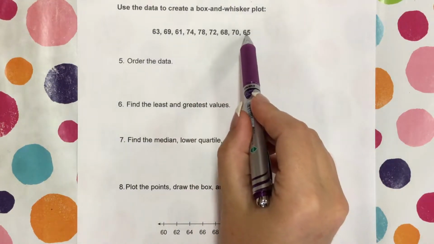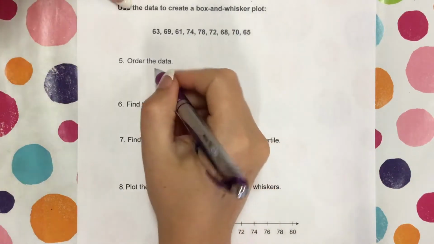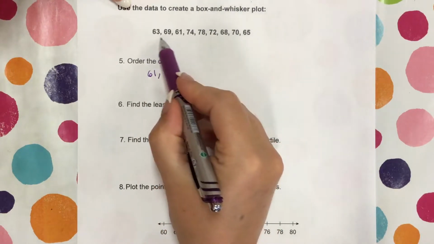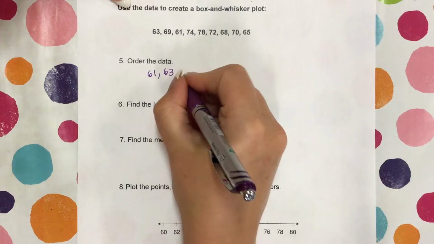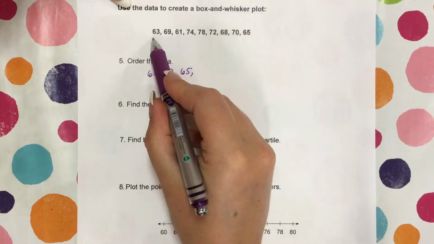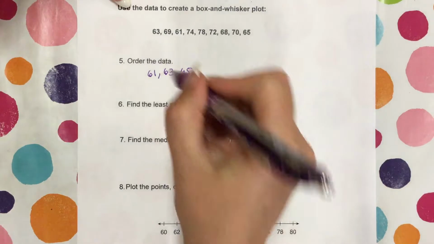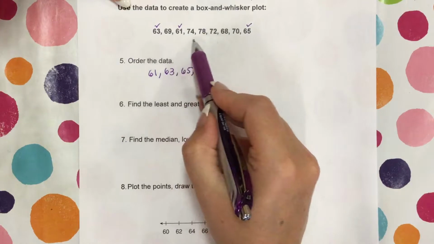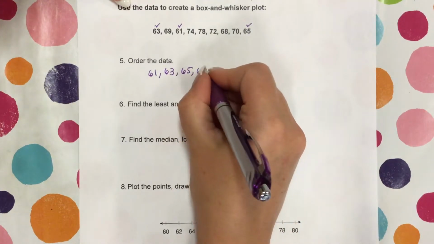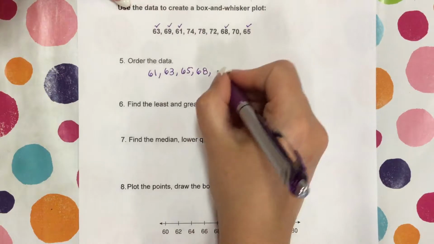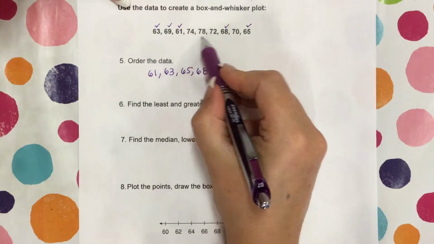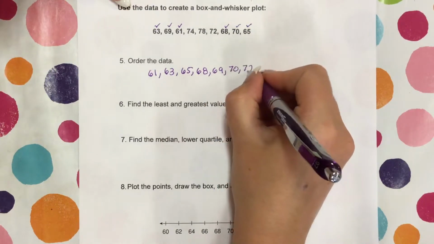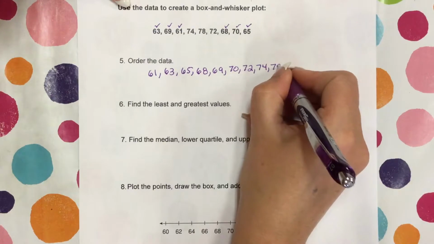The smallest value here is 61, and then 63, and then 65, and then what would the next one be? I can actually mark these off. 61, 63, 65. So 68 would be the next, followed by 69. And then we would have 70, and then 72, 74, and 78.